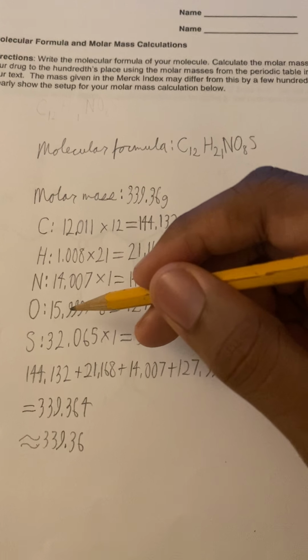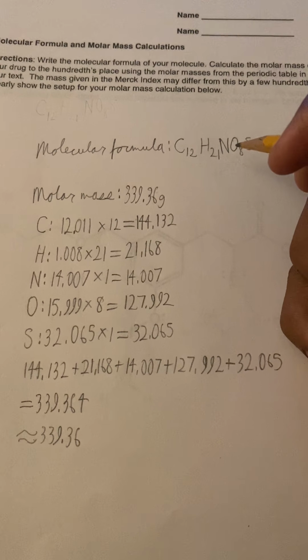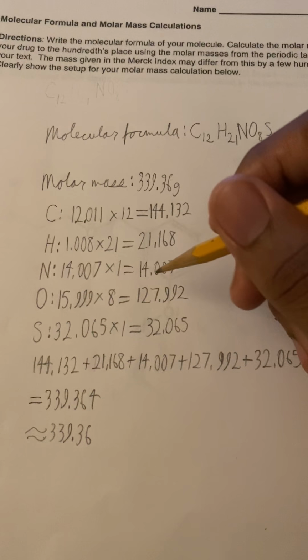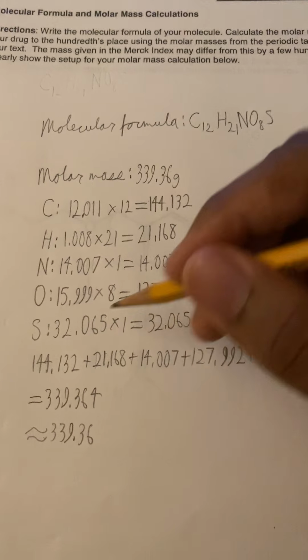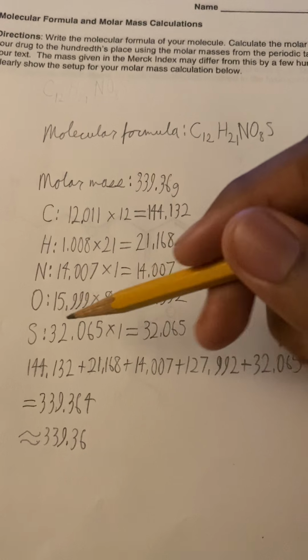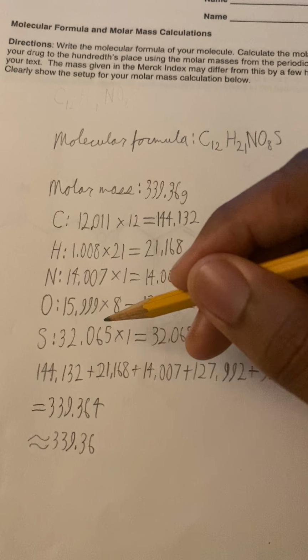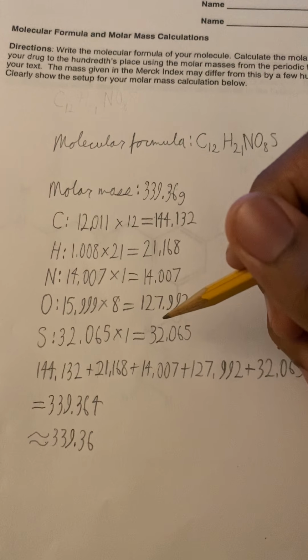Oxygen weighs 15.999, and since there's 8 oxygens, you multiply by 8, and you get 127.992. Sulfur weighs 32.065, and since there's only 1, you would just multiply by 1.